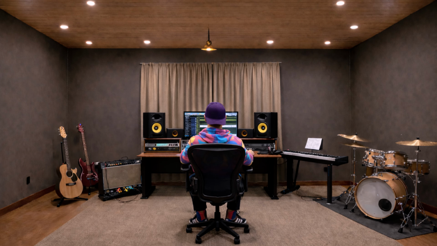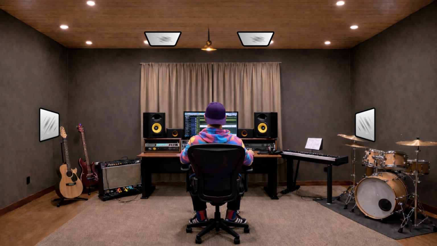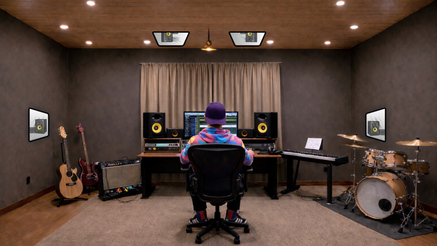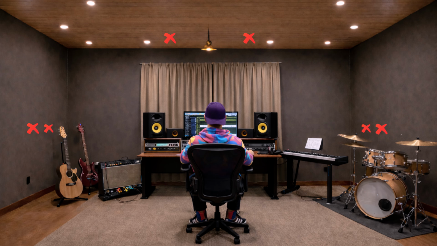To locate them, sit in your main listening position and have someone slowly move a mirror along the walls. Wherever you can see your speakers reflected in the mirror, mark those spots. These are your reflection zones, and this is where your acoustic panels will have the most immediate and dramatic impact.